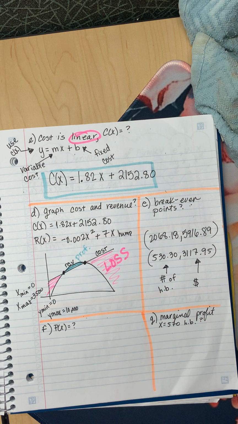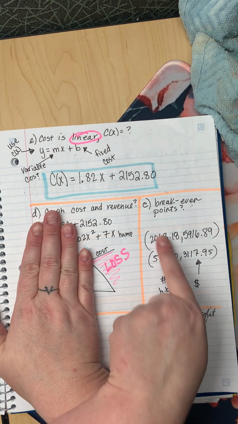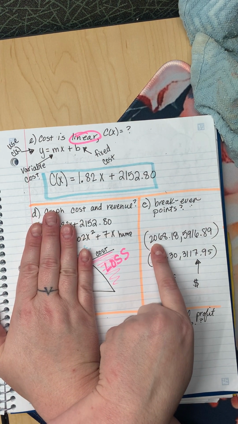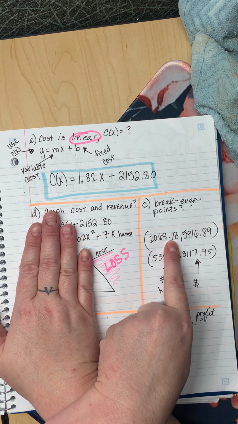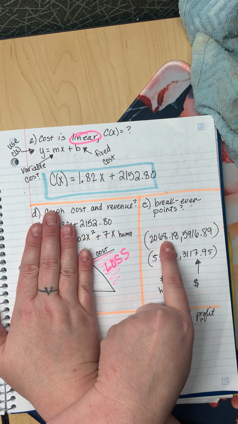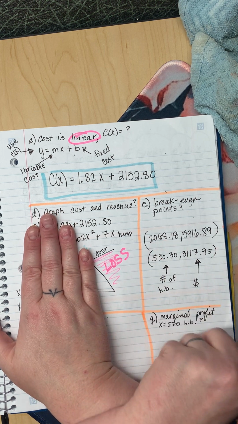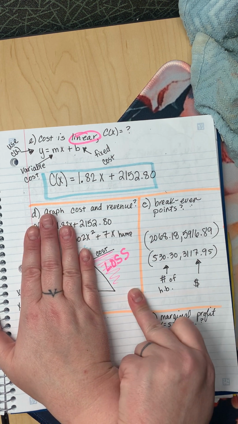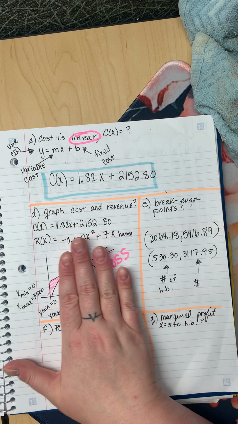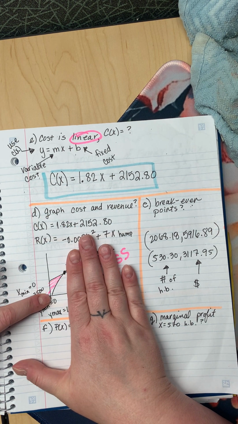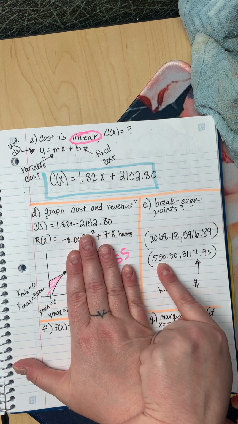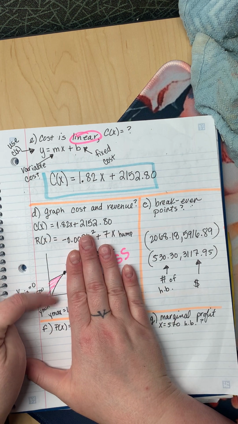So this is saying when you sell 2,068, maybe 2,069 hamburgers, and anything after, you're losing money. If you sell anything from 0 hamburgers to this 530 hamburgers, you're losing money.